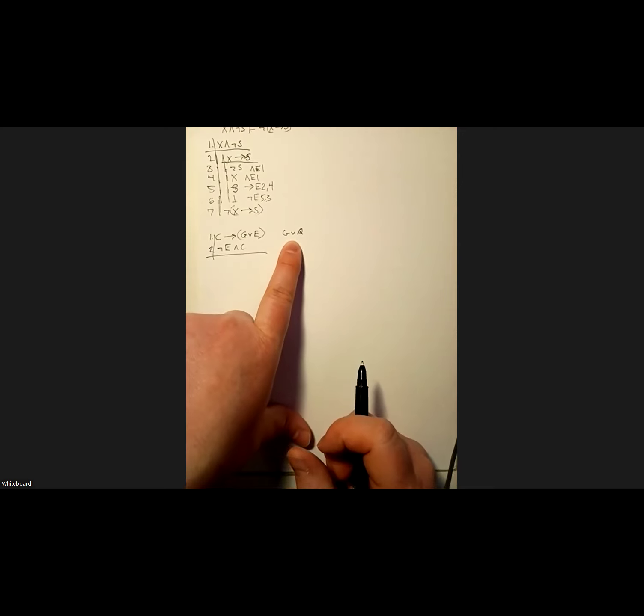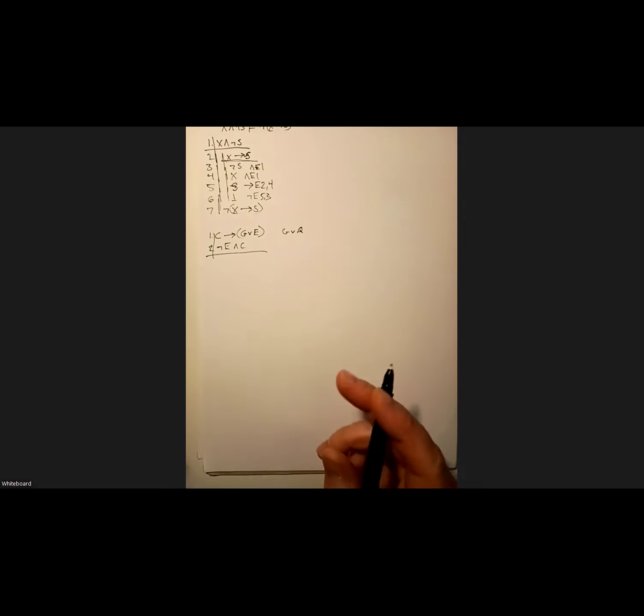If we look at our conclusion, you can see its main operator is a disjunction. So it's pretty plausible our last step is going to be disjunction introduction.